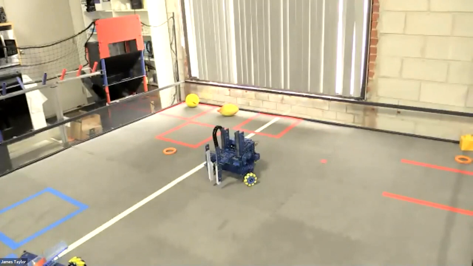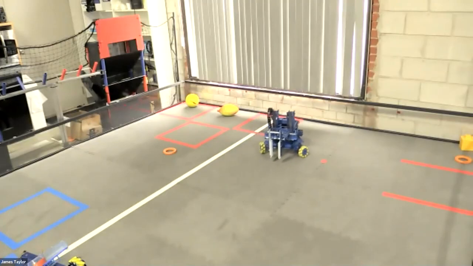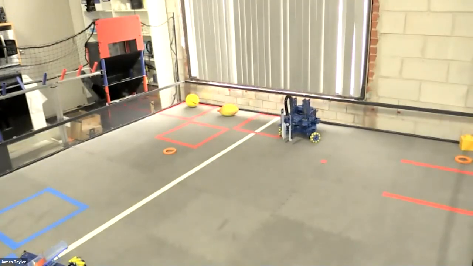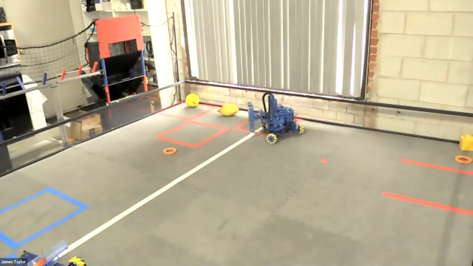So let's show it now on the console. But let me first drive the robot backwards. I'm driving in another room with no line of sight, using a screen from the camera that we're using to show you this.